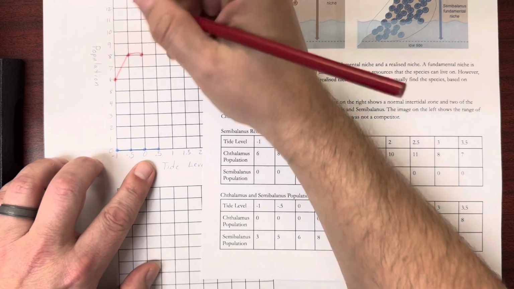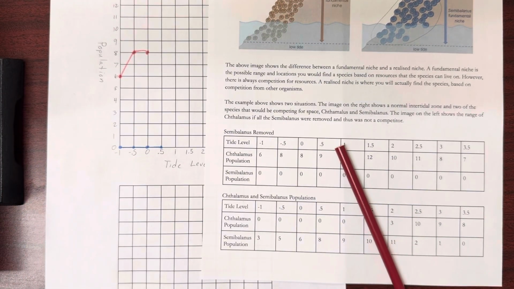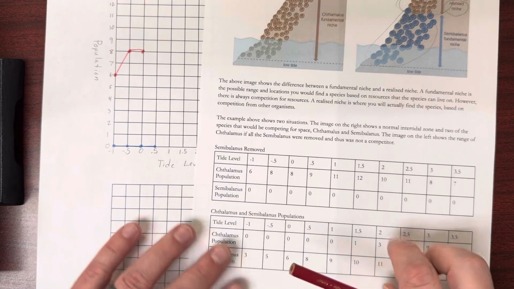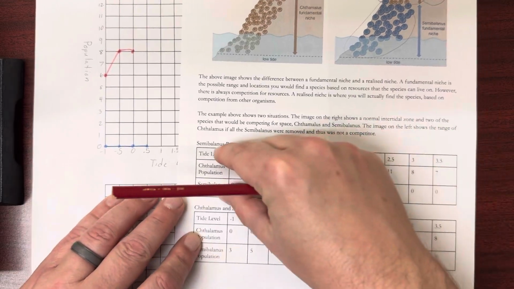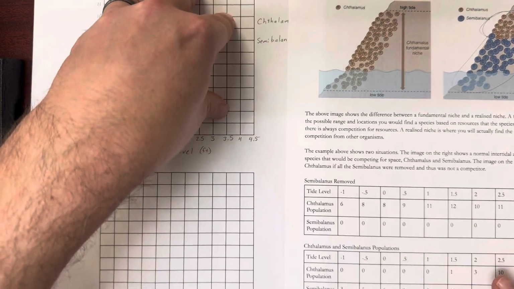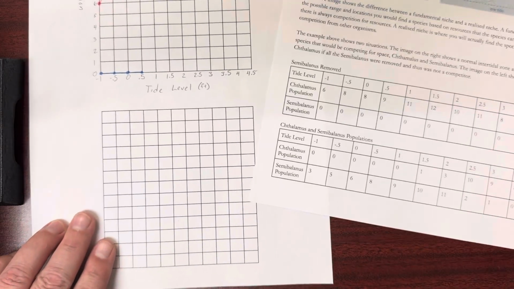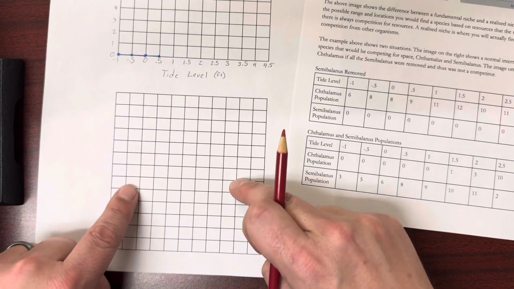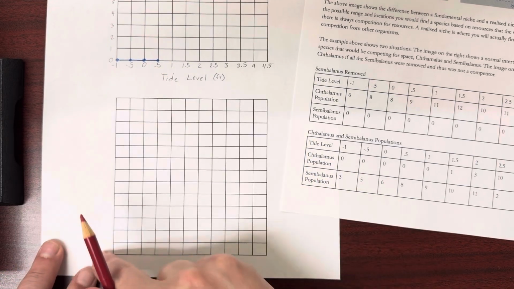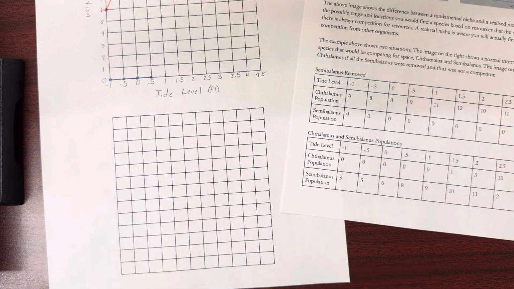Now, normally we'd be doing this with bar graphs, but in this particular case, we're gonna use lines so we can compare the two and see them both easily on the same graph. You're gonna do the rest of this data table on this first graph, and then you're gonna do the second data table on the second graph. Again, setting up the axes the same way. Okay, let me know if you need any help. I hope this helps.